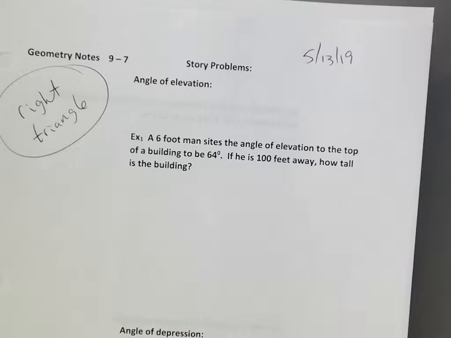An angle of elevation would be the angle that goes up from the horizon. That seems simple, doesn't it? And an angle of depression starts from the horizon and goes down, okay?